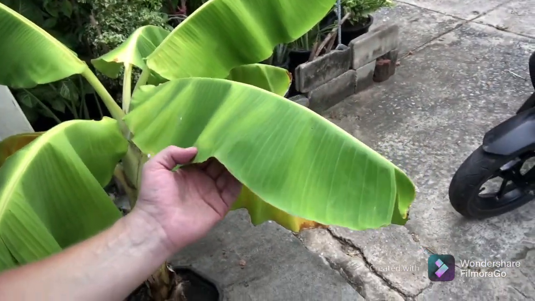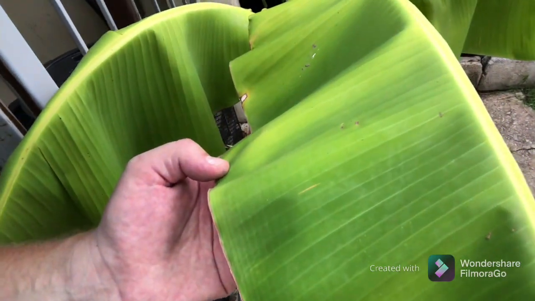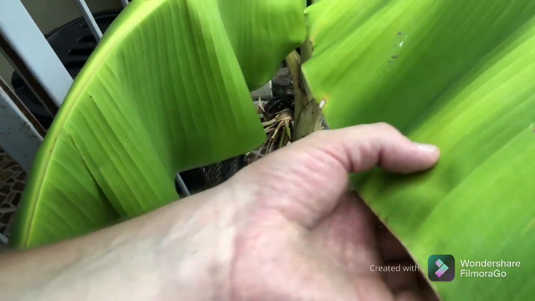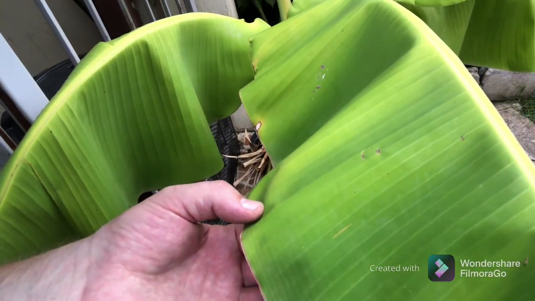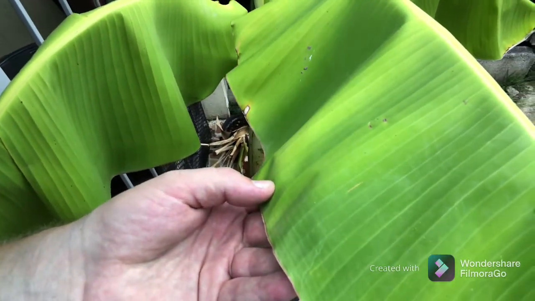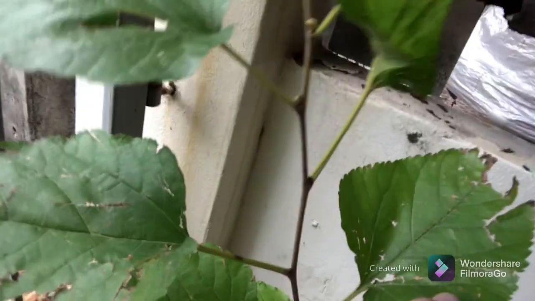Now for the leaves of a plant, I kind of want to show you plants that we've already looked at before. So let's look at the banana plant. The banana plant has these giant leaves. And if you look really closely, you can see that the stems inside of the leaves don't actually cross each other.